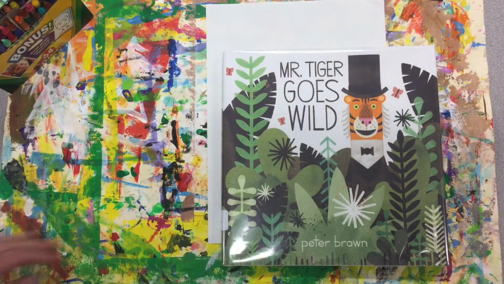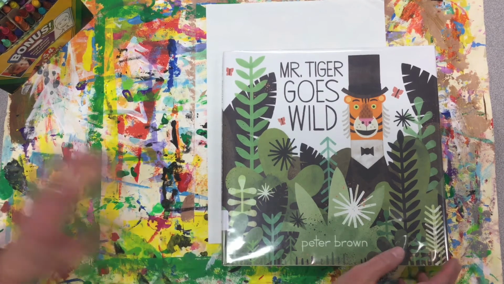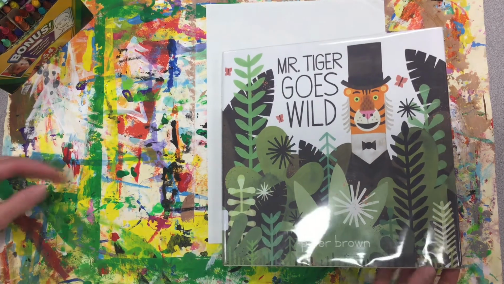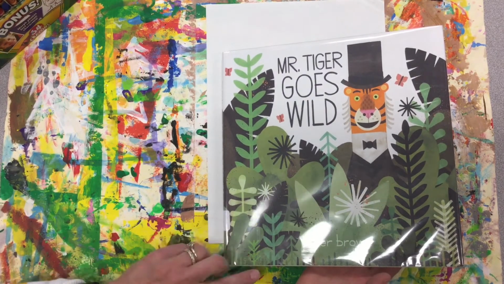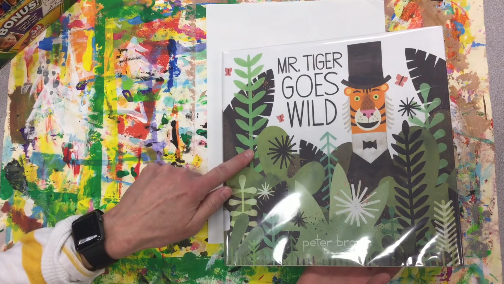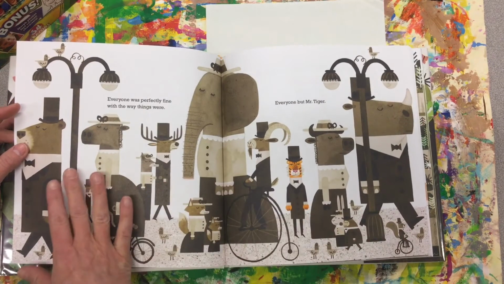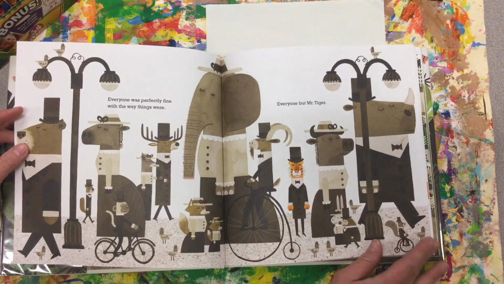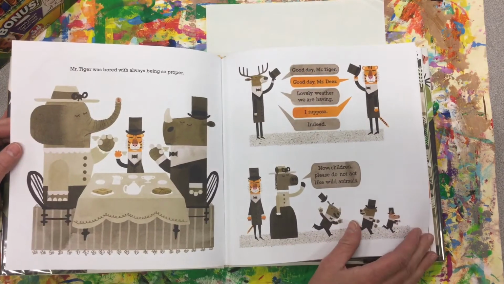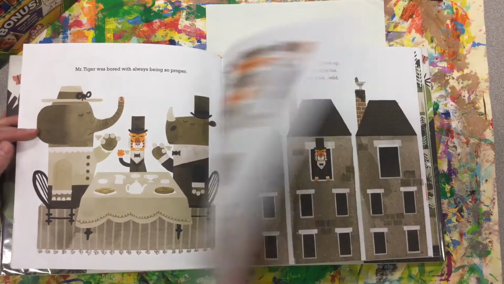All right. This Peter Brown is the author and illustrator, and I'm just looking back through the book at the illustrations. This is just so my style. I love these different shades of green for his jungle. I like his geometric shapes. It's kind of retro looking. I love how he has everything kind of this dull color, yet Mr. Tiger pops against it with his orange coloring against the gray.